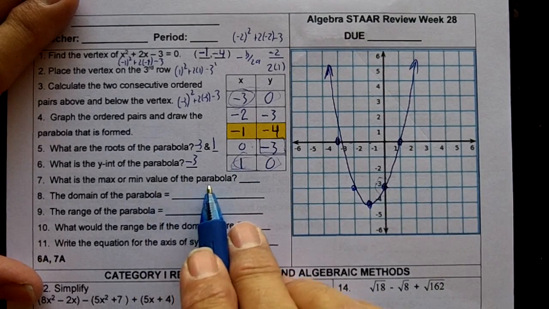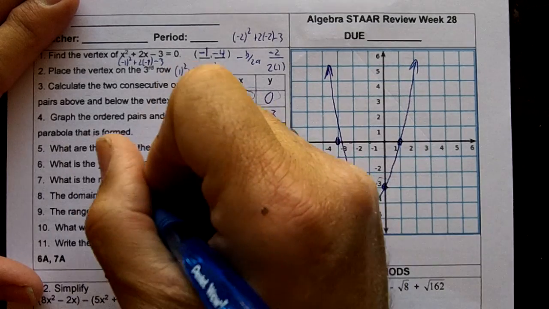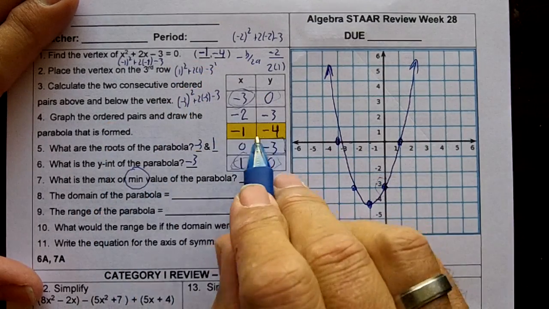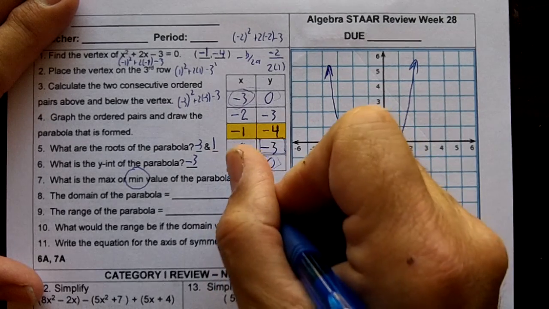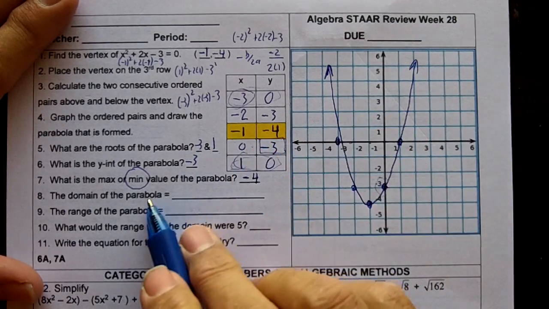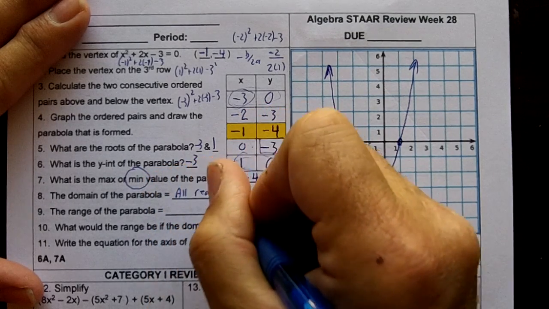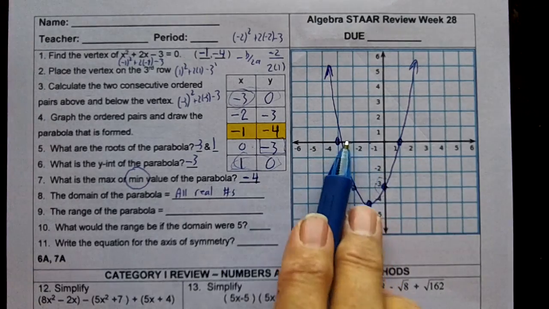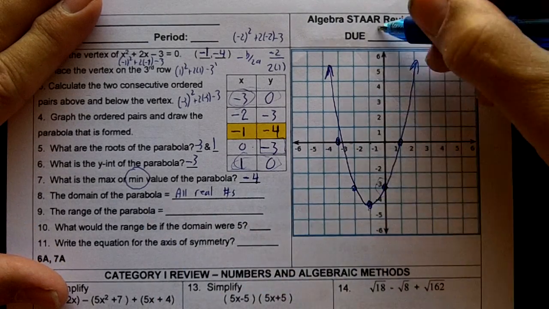What is the max or min value of the parabola? It's going to be a minimum value. Circle the minimum, and the minimum value would be the y-ordered pair of your vertex. So it's negative 4. The domain of the parabola is all real numbers. All real numbers would work on the x-axis. Now then, the range is going to be from here up.